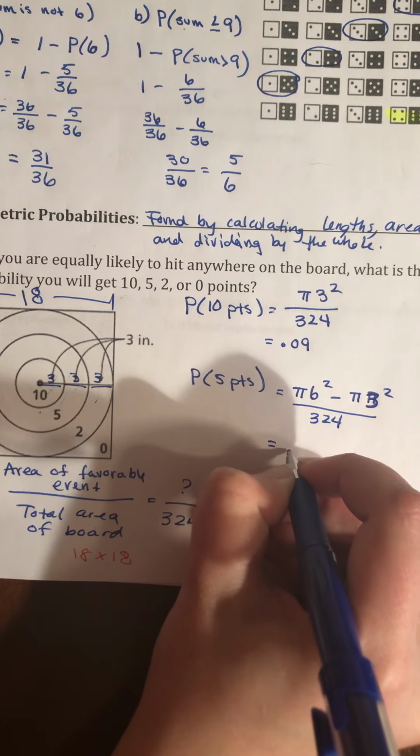So you're more likely to get a 2 than a 10, but you're actually more likely... Oh, my apologies. I flipped these. So if you put this in your calculator, you're going to get chance at 5 points is 0.26. You put this in your calculator, you're going to get 0.44. That makes sense. It's more of a chance you're going to get fewer points.